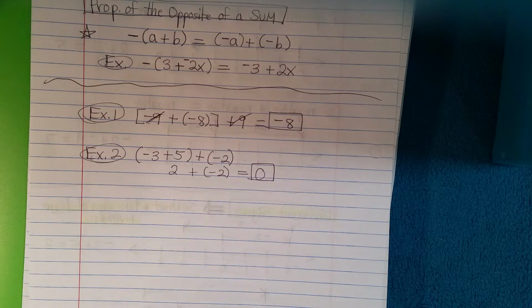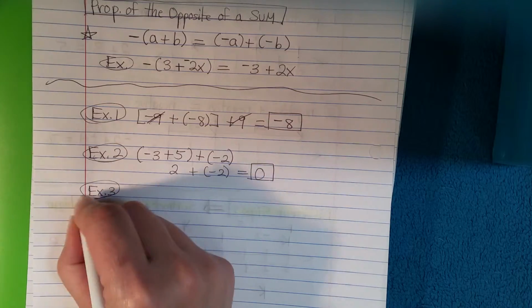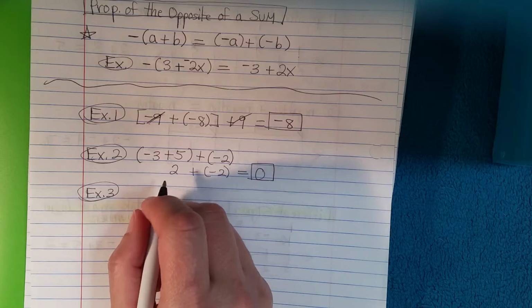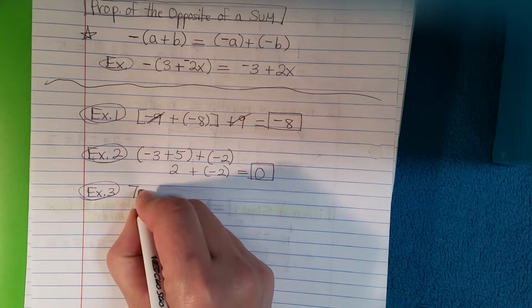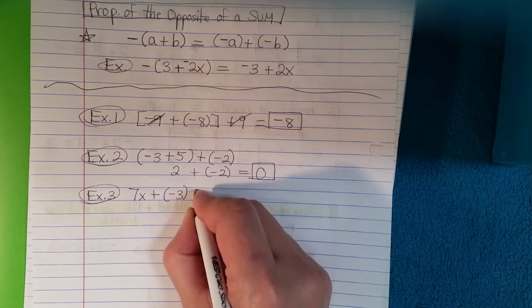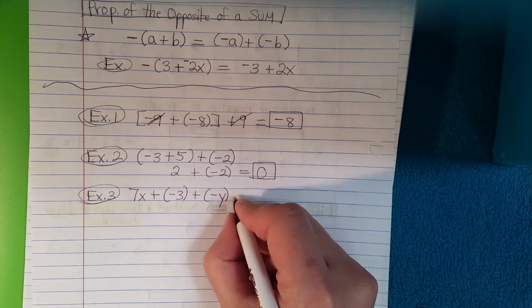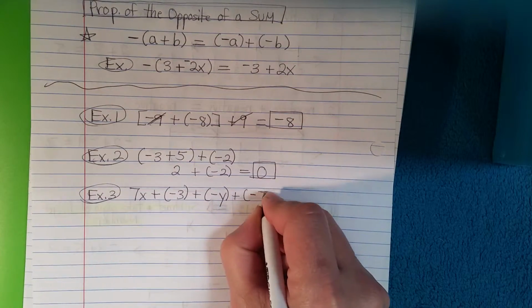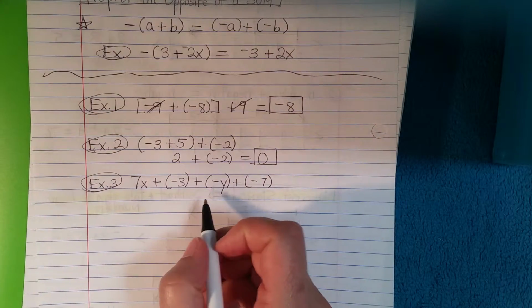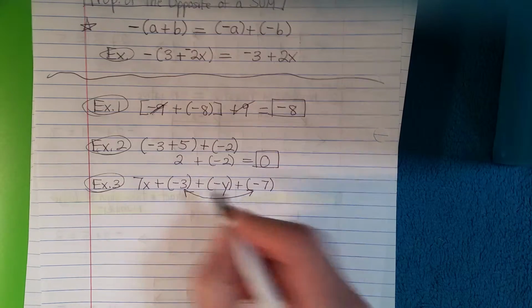Let me do one with variables. Let's go 7x plus negative 3 plus negative y plus negative 7. All right, well, I need to add these two together because they're like terms.